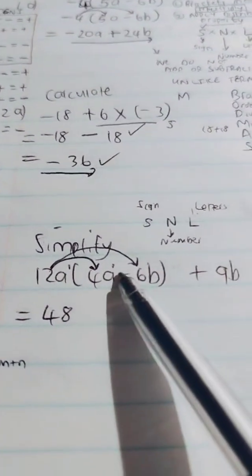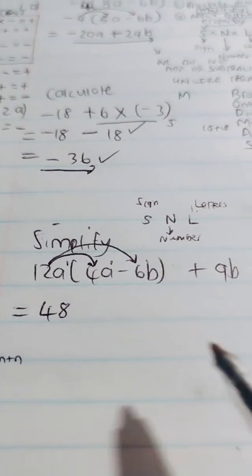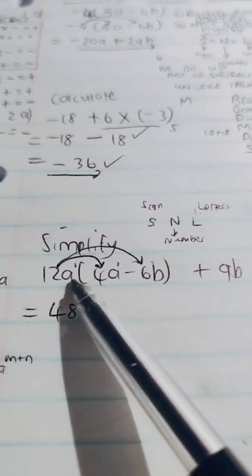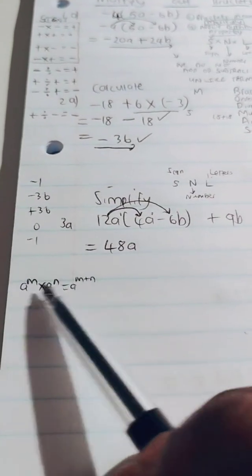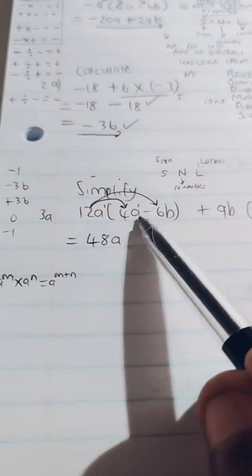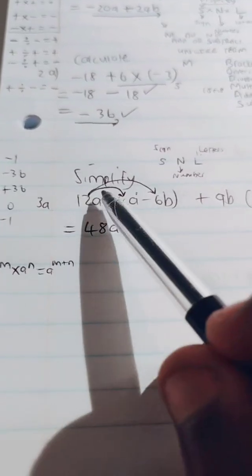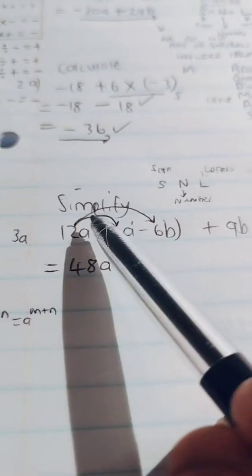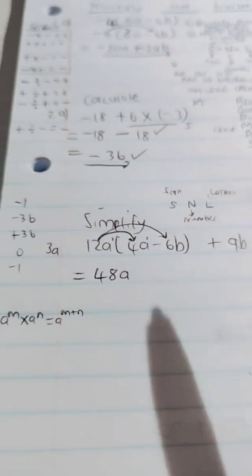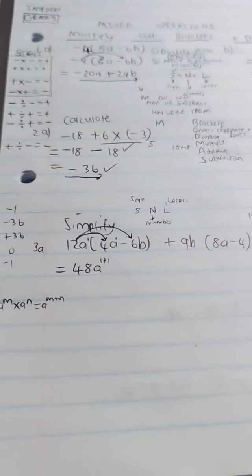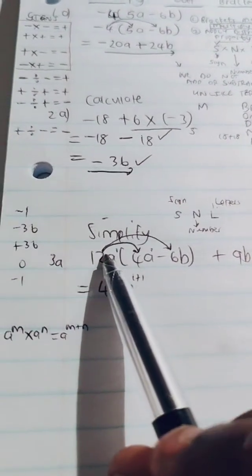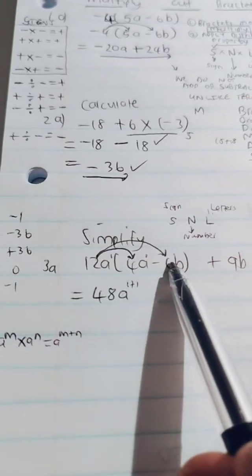So what we do then is we say a times a. We are going to keep the base. Then we do what with the exponents when multiplying same letter bases? We keep the base, we add the exponents. So 1 plus 1 is 2. Then 12a times negative 6b.